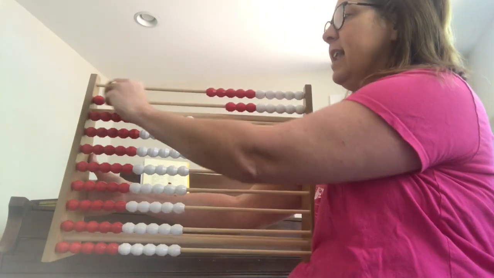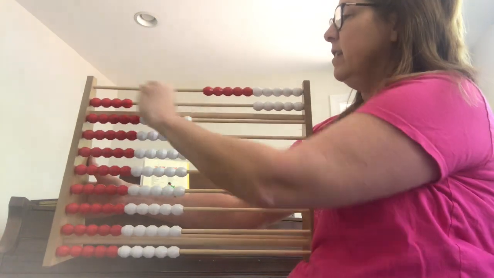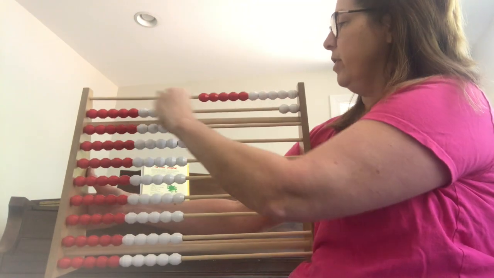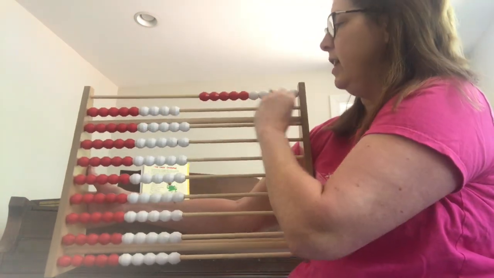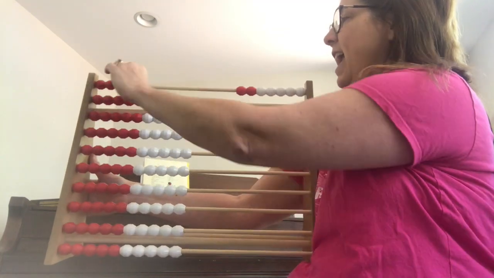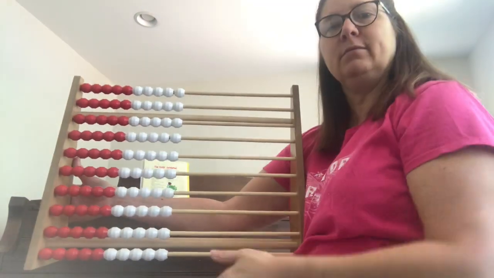20, 19, 18, 17, 16, 15, 14, 13, 12, 11, 10, 9, 8, 7, 6, 5, 4, 3, 2, 1, blast off!